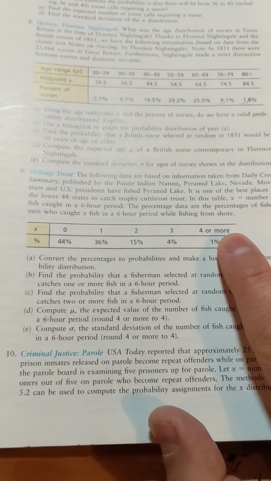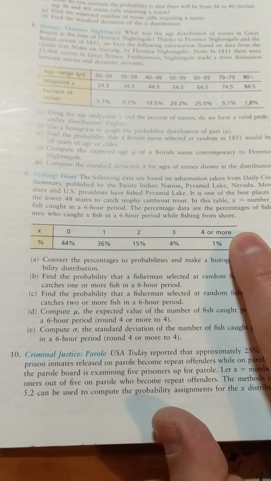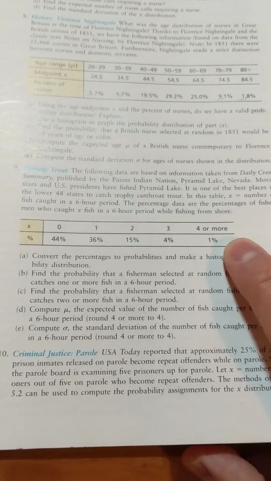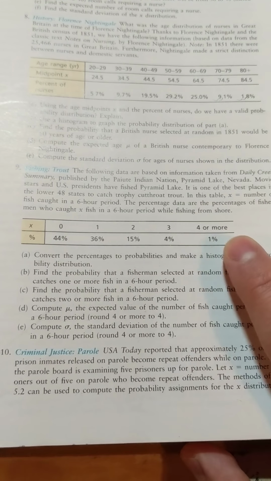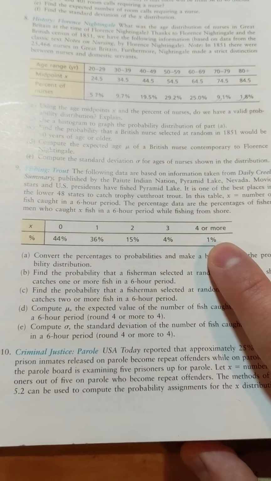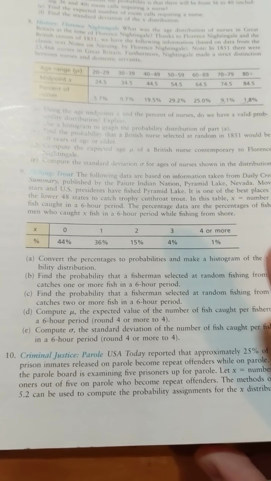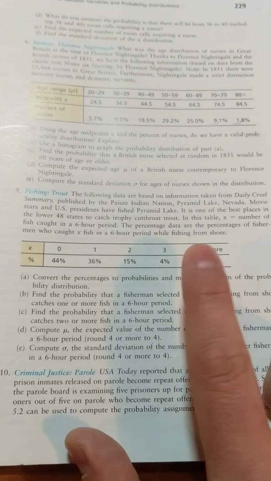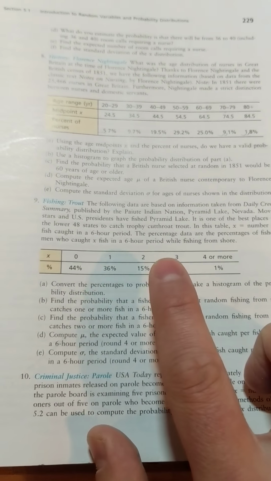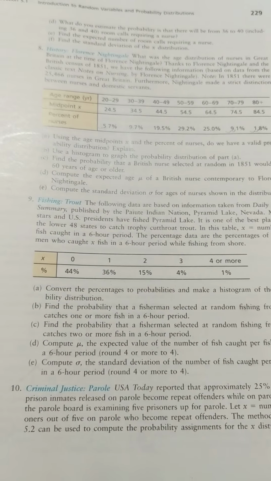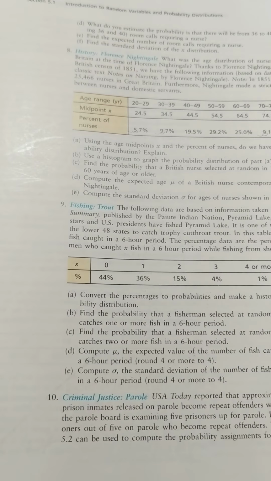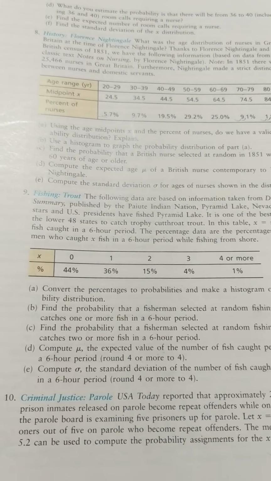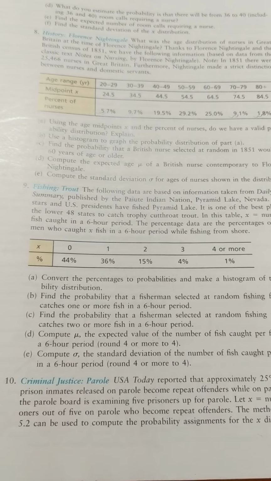Also, 4 or more is right here. Do not type in 4 or more. You want to use 4. 4 will represent this. Also, a common mistake that people make when you're typing in the percentages, make sure it's in decimal form, and make sure 4% and 1% is 0.04 and 0.01, not 0.4 and 0.1. So try out that problem, see how it goes. Again, look at the Google Doc, watch this video, and let me know if you guys have any questions.